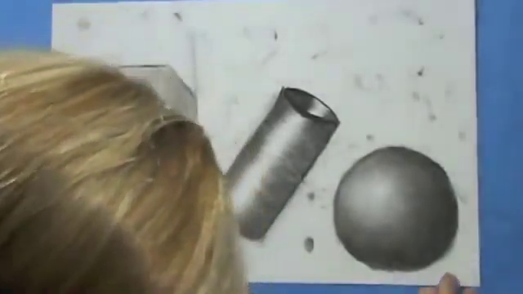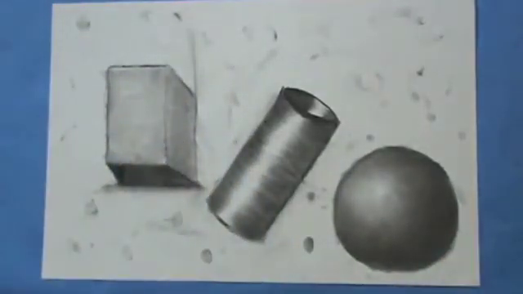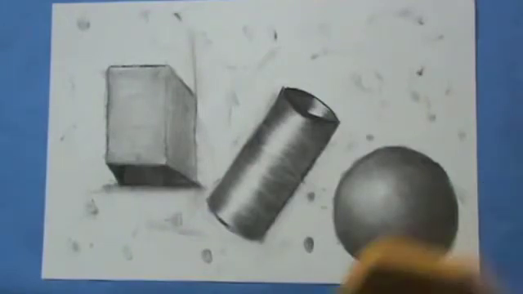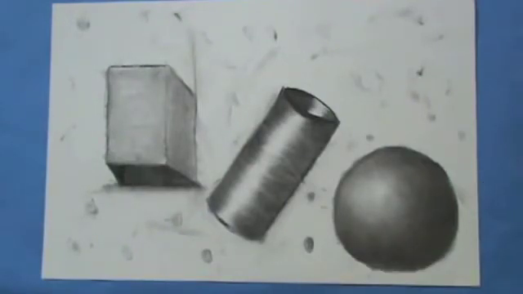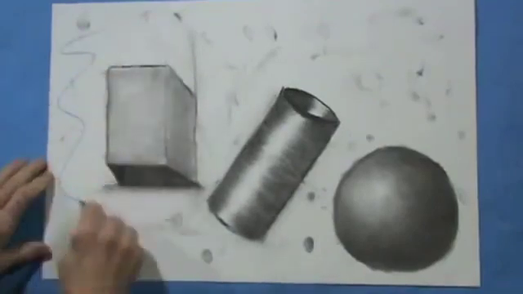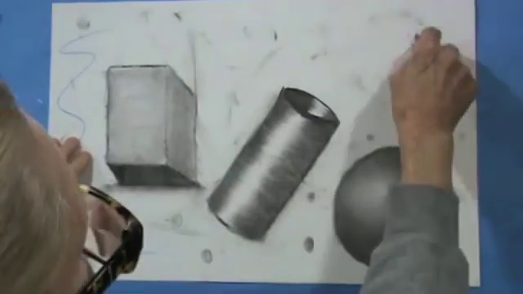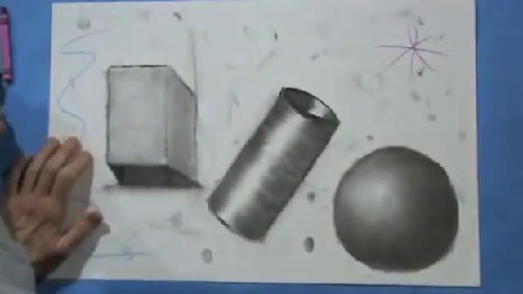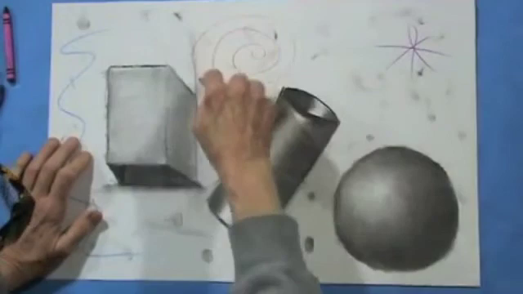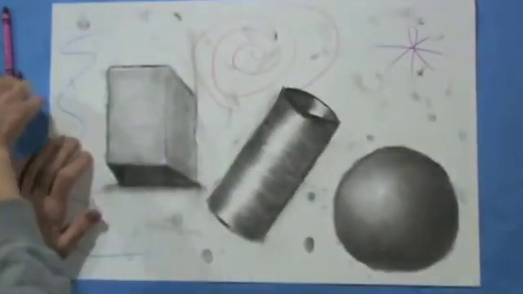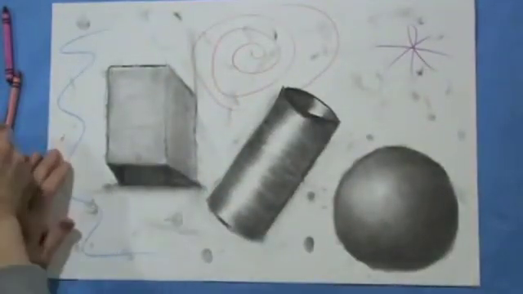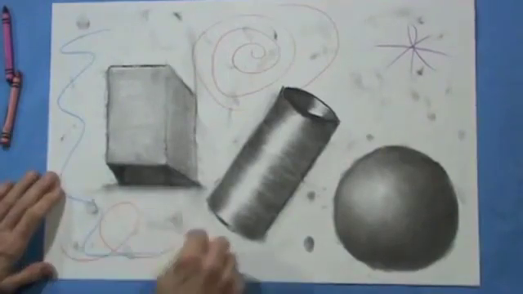And once we get that on, I have them get their crayons. And this is where they get to personalize it. They can do anything they want. I just do something very simple for them. I show them that we can put all kinds of colored lines on it. You can put asterisks. We can put spirals. There are just so many different colors and things we can do here.